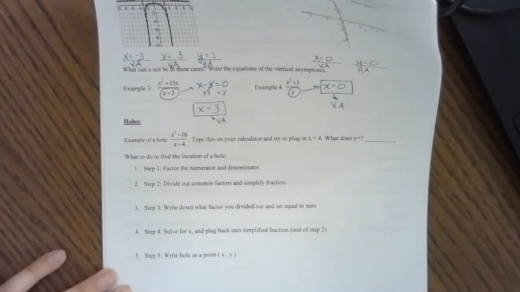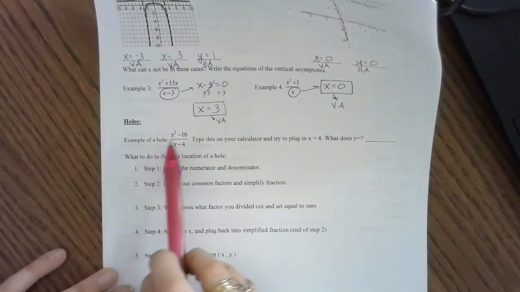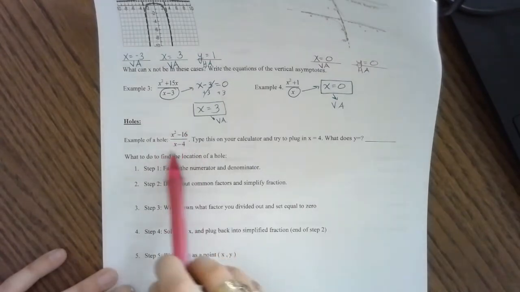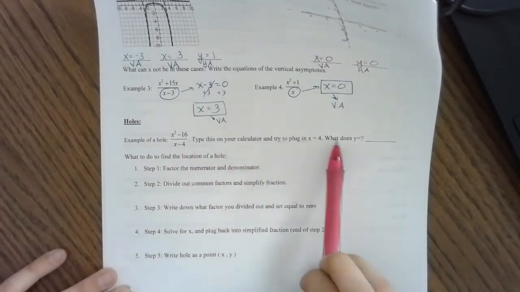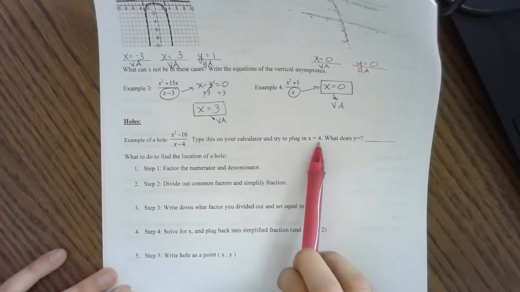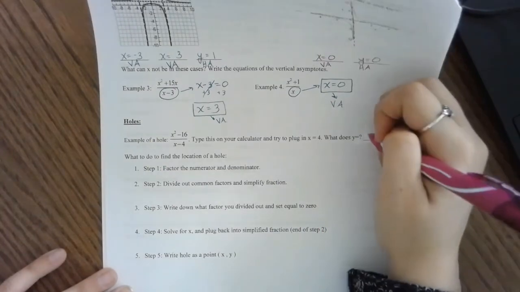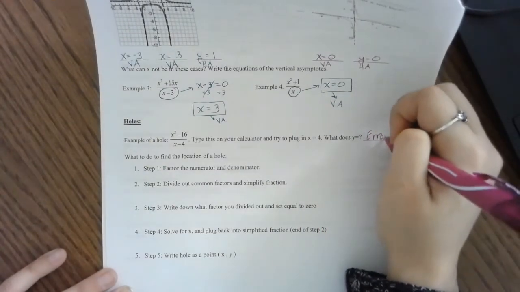Let's continue. So we can get just one little spot where we can't exist. An asymptote is an entire line that goes on forever, but a hole is just one certain spot. Let's just jump right into it. An example of a hole, we're going to have this picture. It says type it in your calculator and try to plug x equals 4 in. Well, if you do that, it'll give you an error.